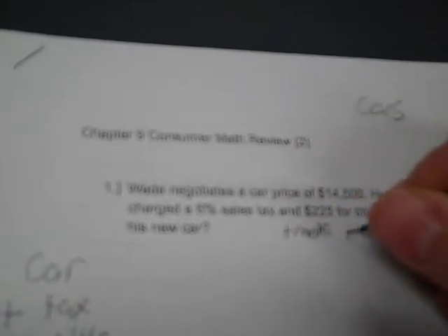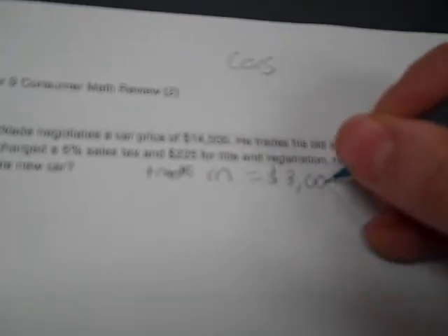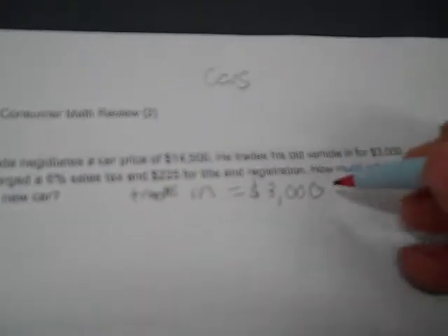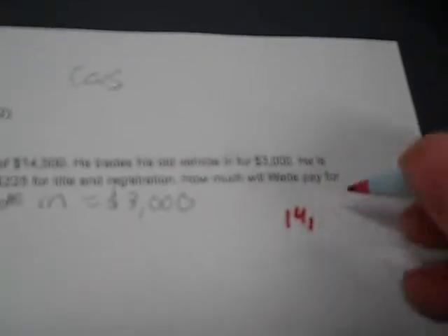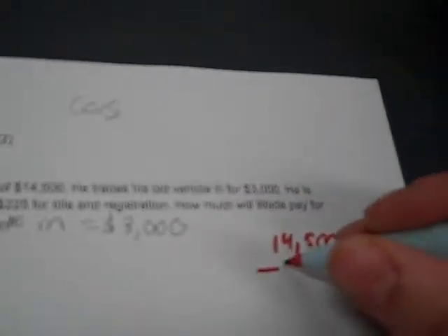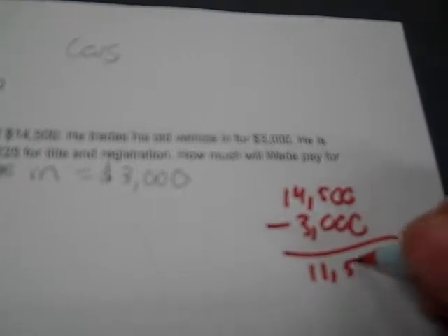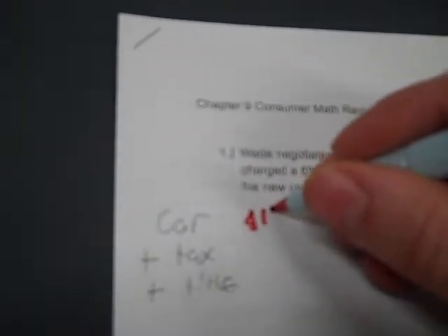Now, before I write that car price down, we have a trade-in, okay? And the trade-in is equal to $3,000. Trade-in, TR. Here, I'll write with a better pen. Okay, so with the trade-in, to find the actual car, he doesn't have to pay all the $14,500. We take $14,500 and subtract $3,000. So I take $14,500 minus $3,000, and that gives me $11,500. So that's what Wade will be paying for his car.